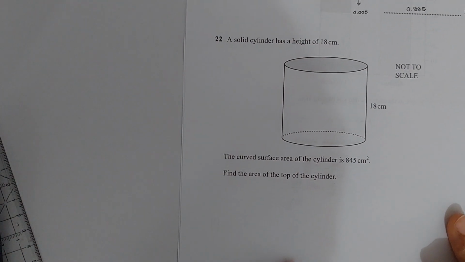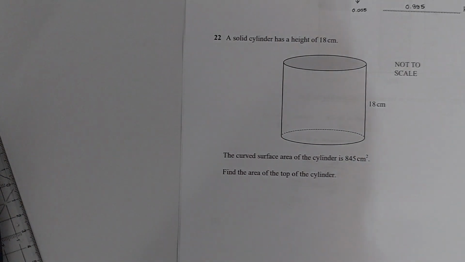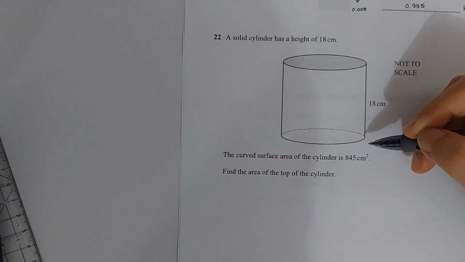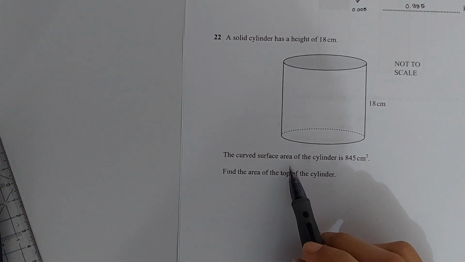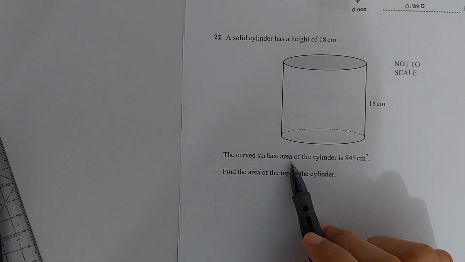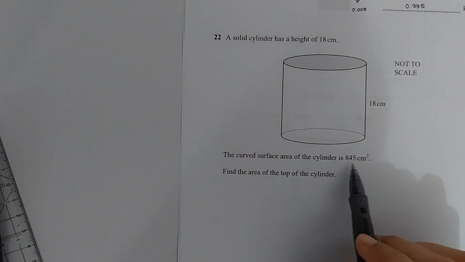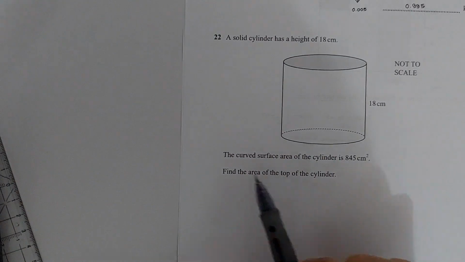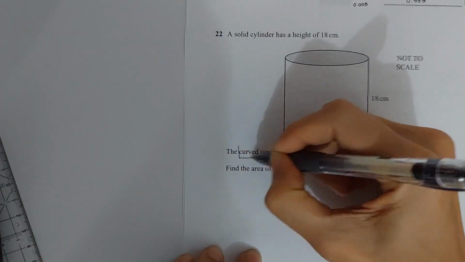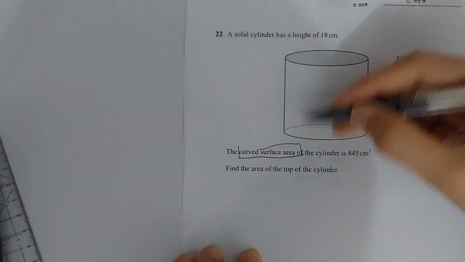The next one, 22. A solid cylinder has a height of 18 centimeters. That's the height. And then the curved surface area of the cylinder is 845. Where is the curved surface area? Curved surface area would be this one.